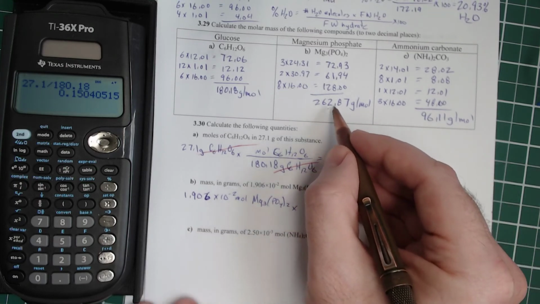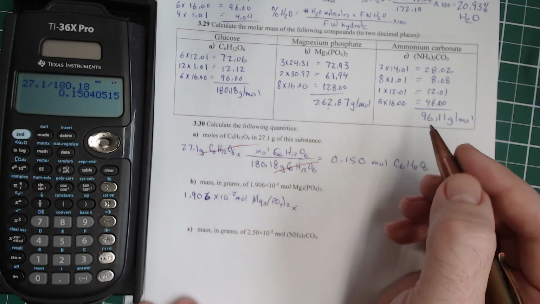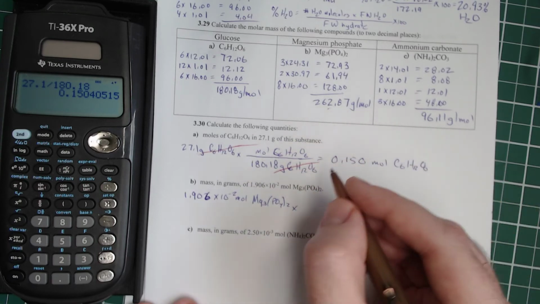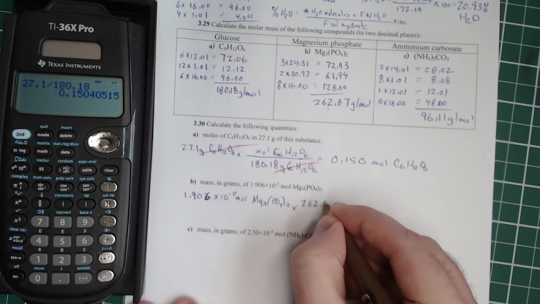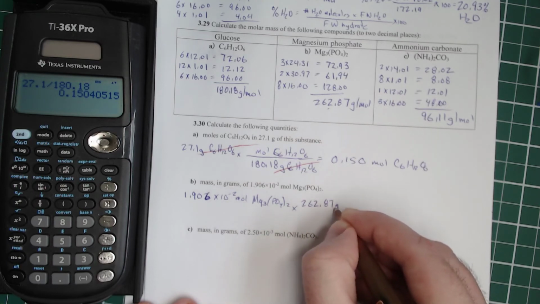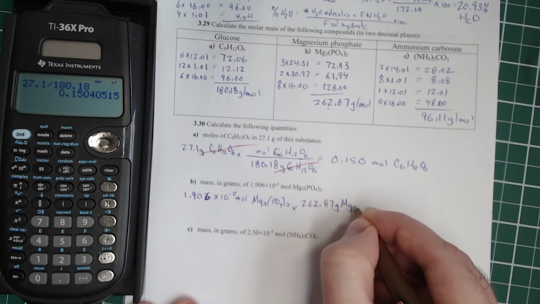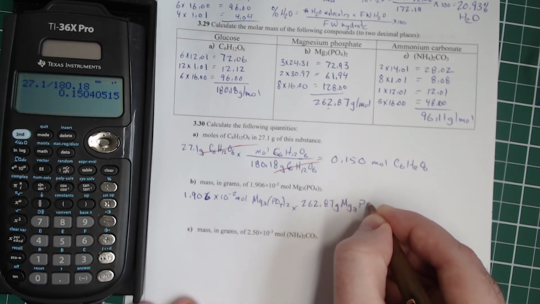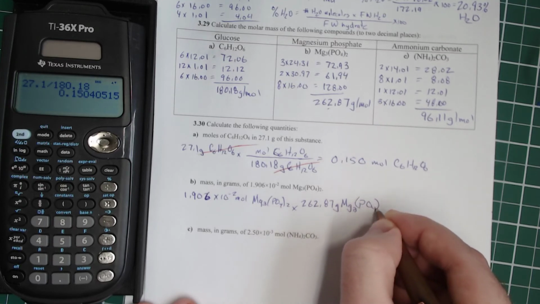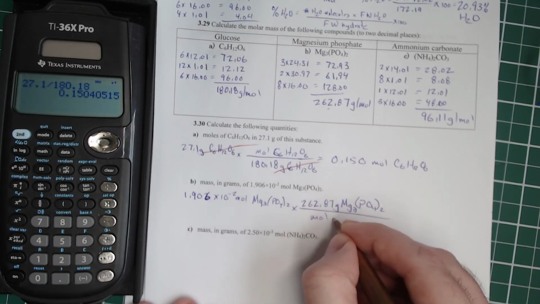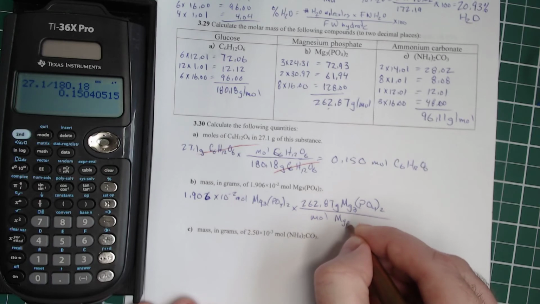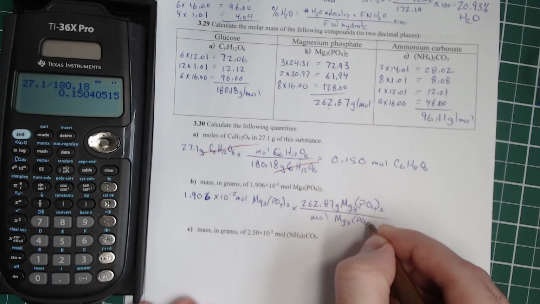Our molar mass, as we determined in that previous problem, is 262.87. So 262.87 grams of Mg3(PO4)2 per mole of Mg3(PO4)2.